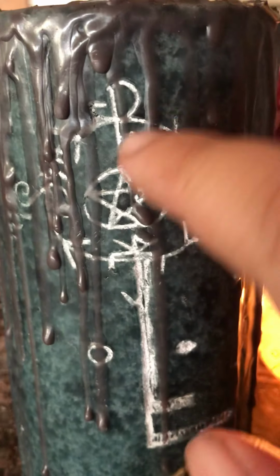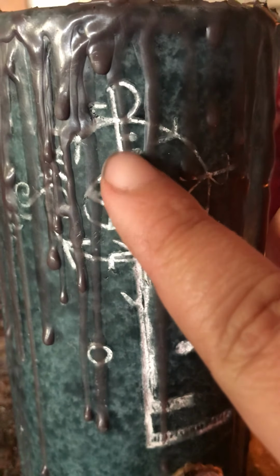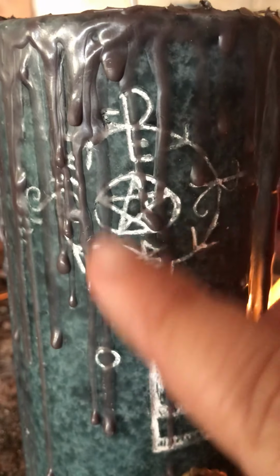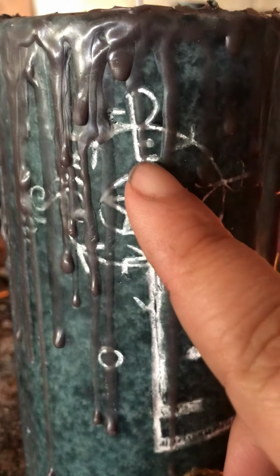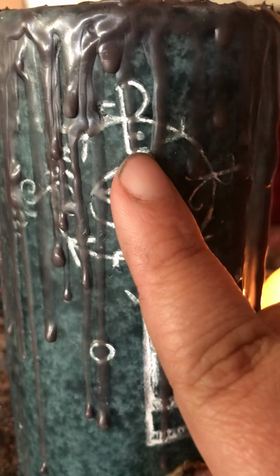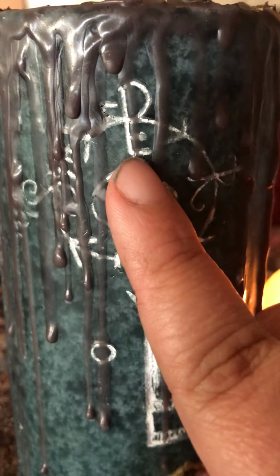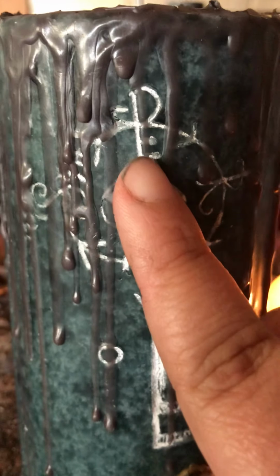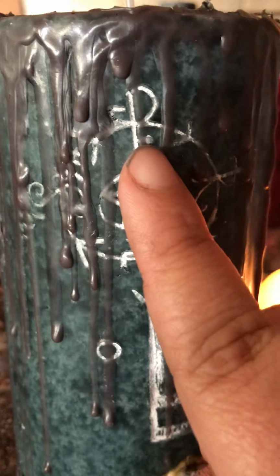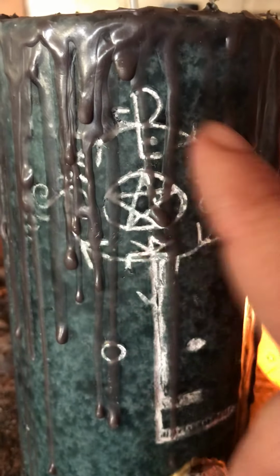Then here we have the P for spirits, because I doesn't really work because it's a vowel. So we have P, and also P comes before I anyway. Sorry about that. A lot of times I'll use the sigil by itself.